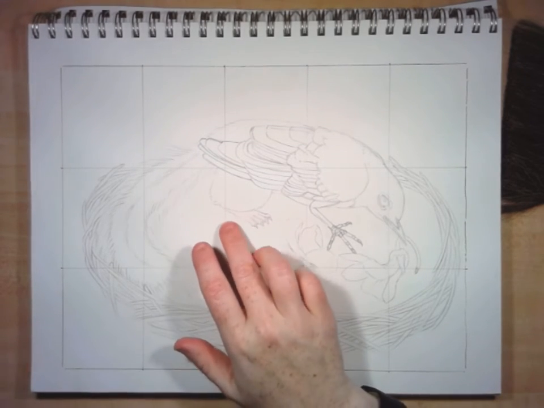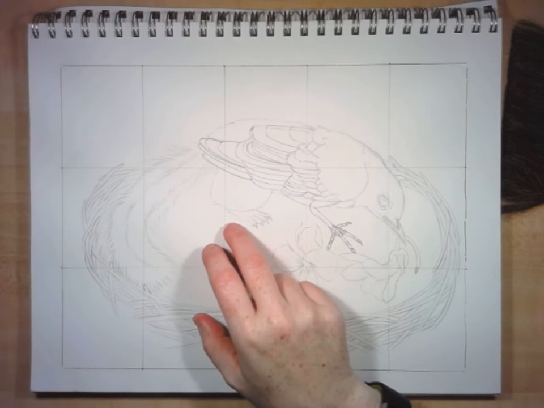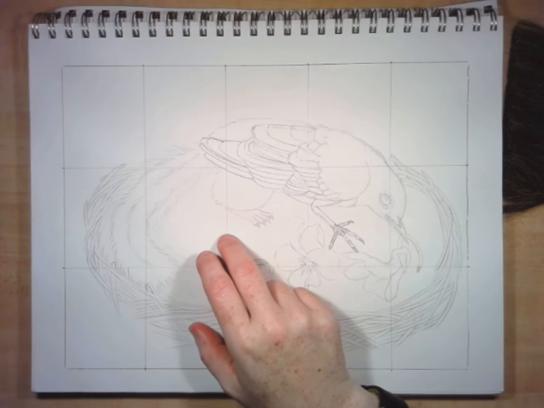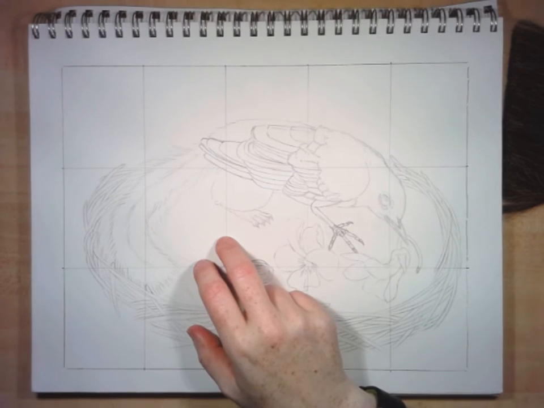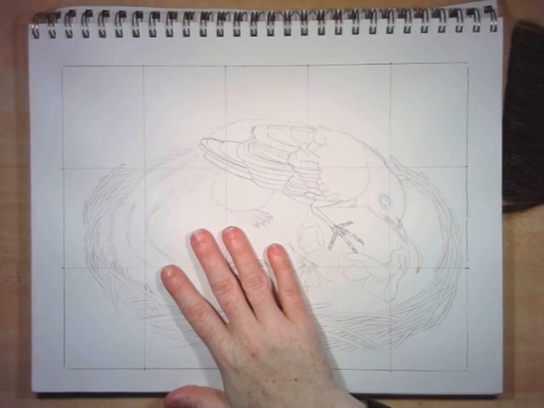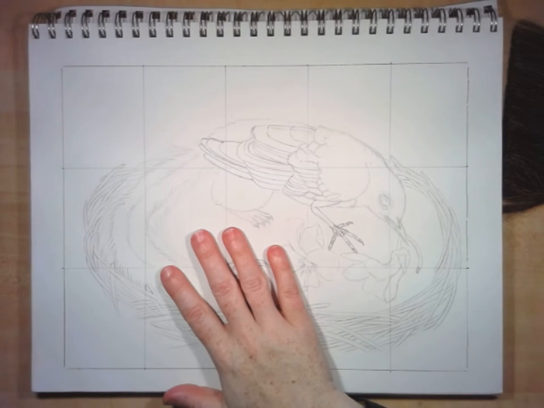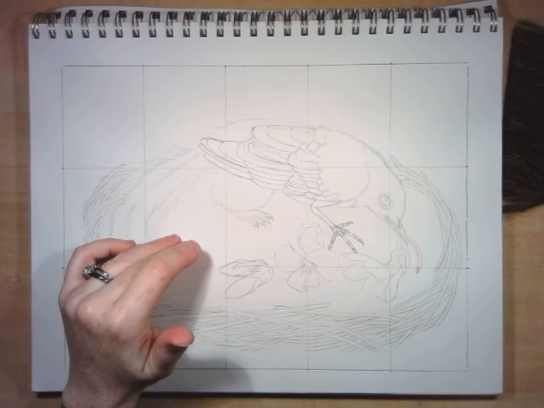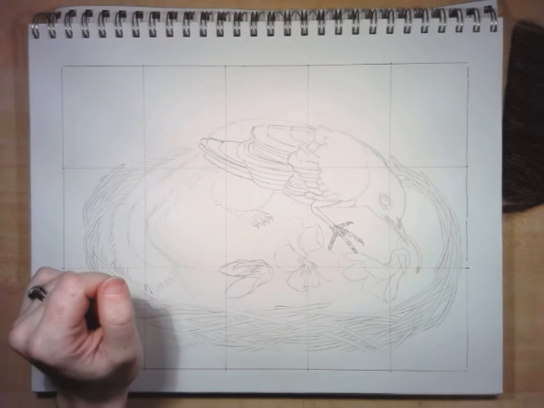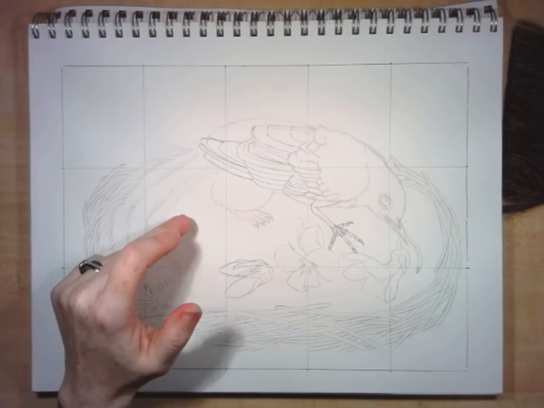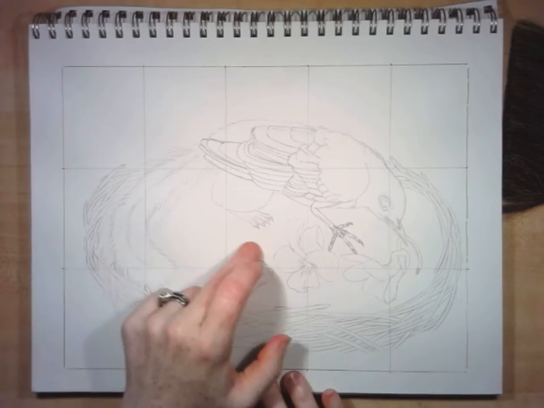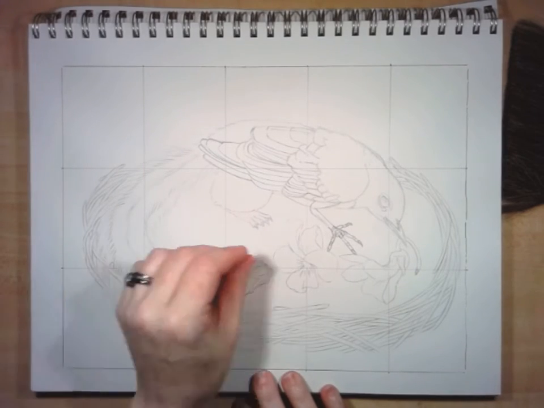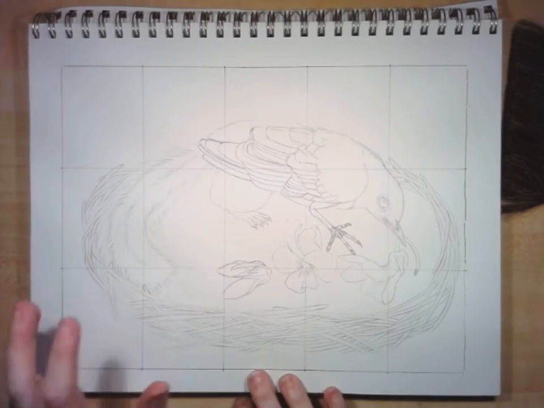Maybe I don't want to do hard lines for the inside. Instead, once I switch over to the Inktense pencils, which I'm using for coloring, I'll just do pencil strokes with the color and then do a wash over it, and then it will look softer.